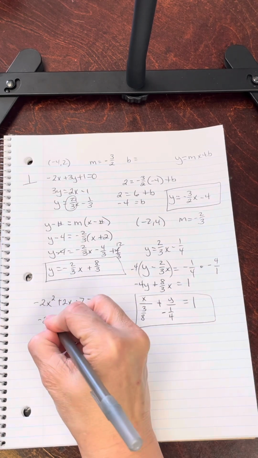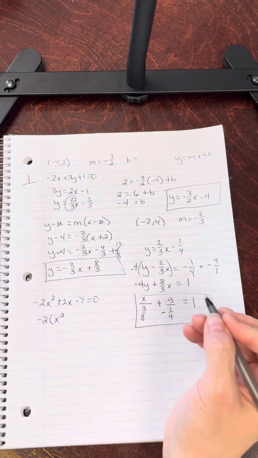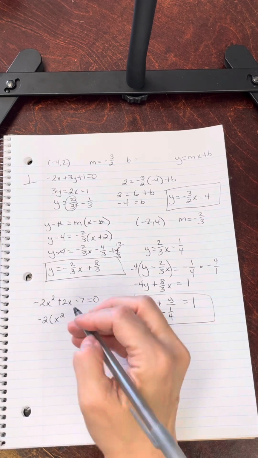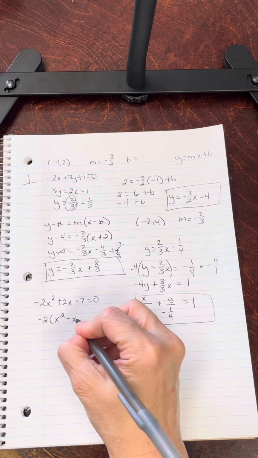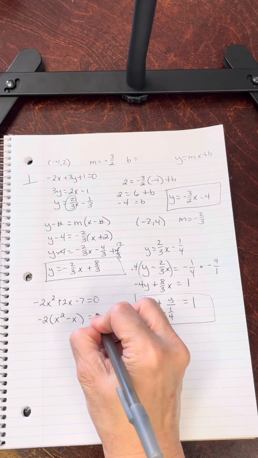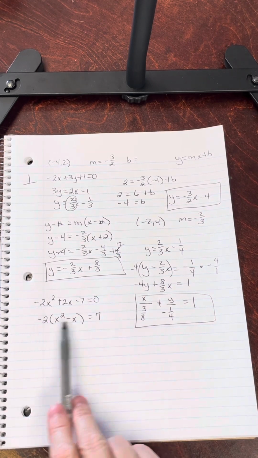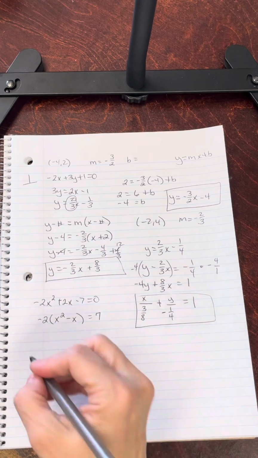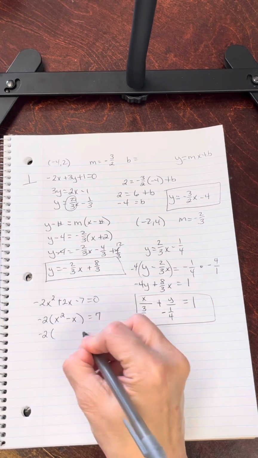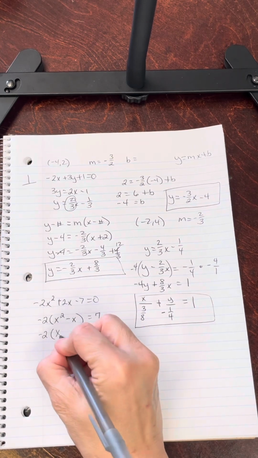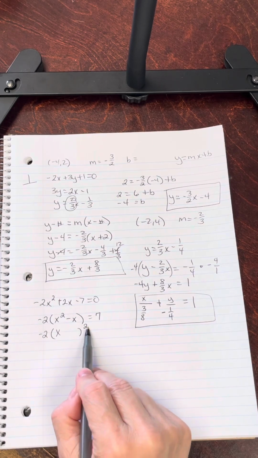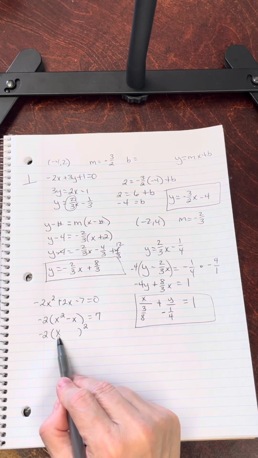So we're going to pull out the negative 2 and leave that with x squared. And when I pull out the negative 2, this changes this to negative x. And then this 7 has moved over, so it's not part of my pulling the 2 out. So the negative 2 is still here, and we're changing it over to our single parenthesis with the squared and our single x written in here.